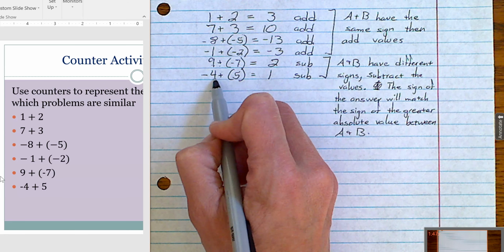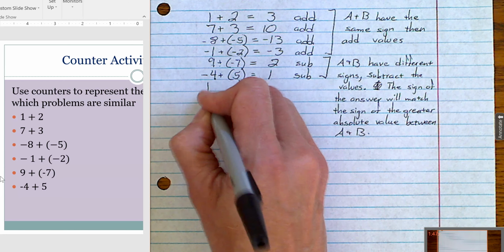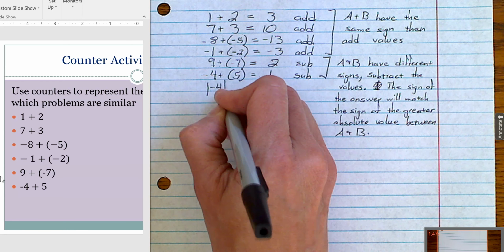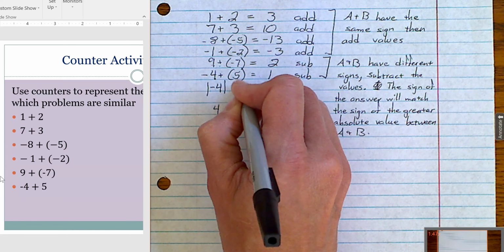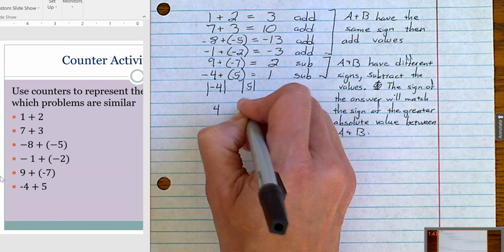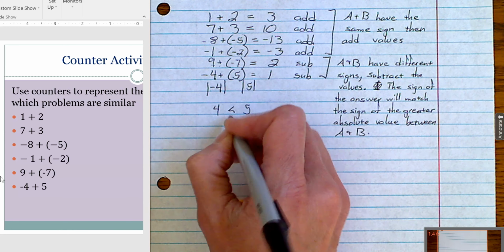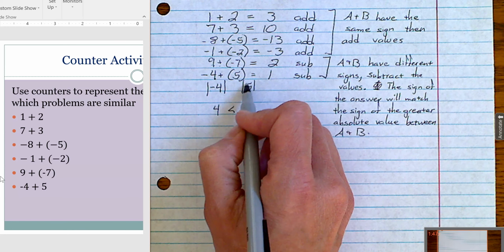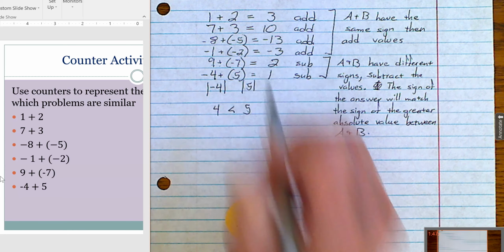We can look here at -4 plus 5. If I take the absolute value of -4, I have 4. And if I take the absolute value of 5, I have 5. 5 is greater than 4, so I look back at 5 and notice it was positive, so my answer is positive.